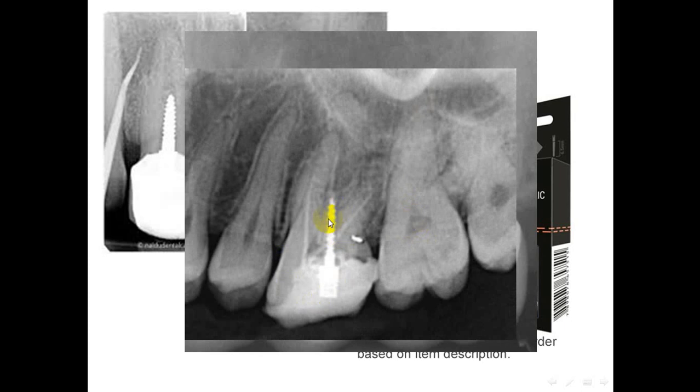Here you can see there is a perforation during the placement of the screw. During the preparation, the dentist made a perforation in the bifurcation area and made the screw pass through the tooth to the underlying bone. All that may cause an infection.